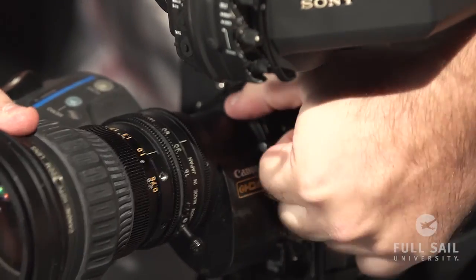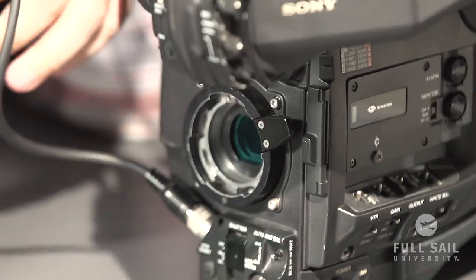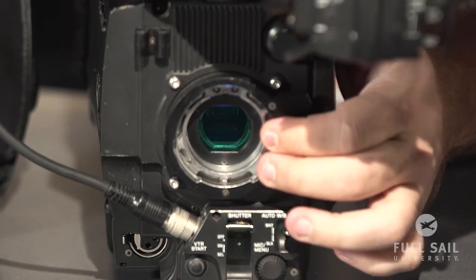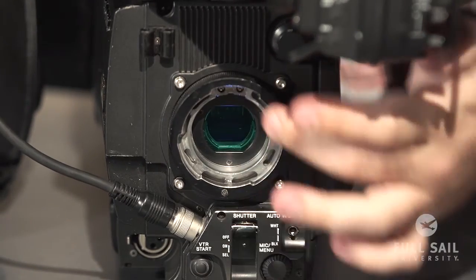Now if we look over here at the Sony E&G style camera, you can see that there is a chip behind the lens. What you see in the eyepiece comes straight from the chip instead of through the mirror.